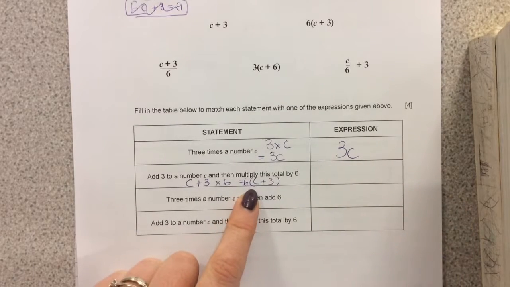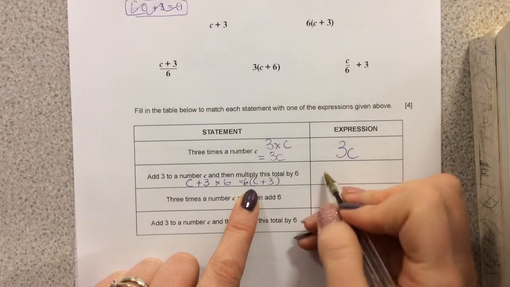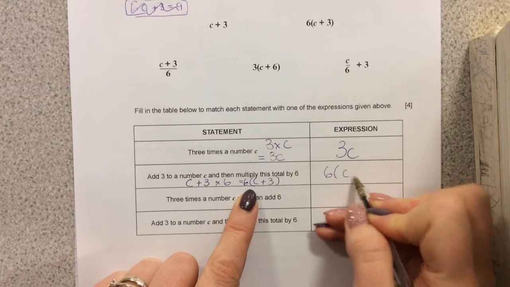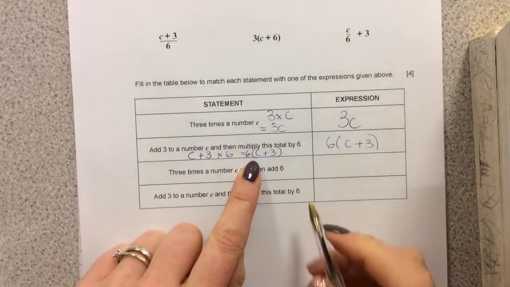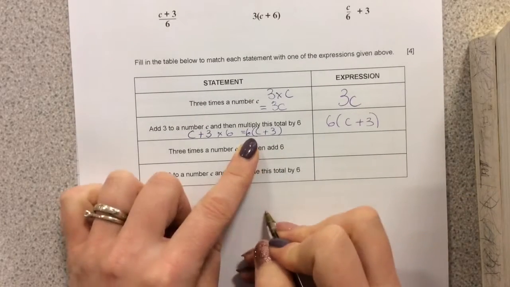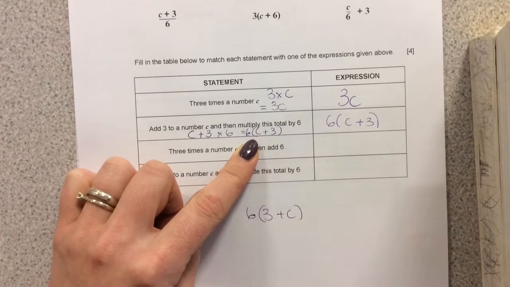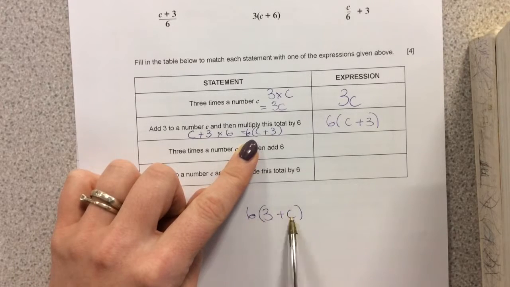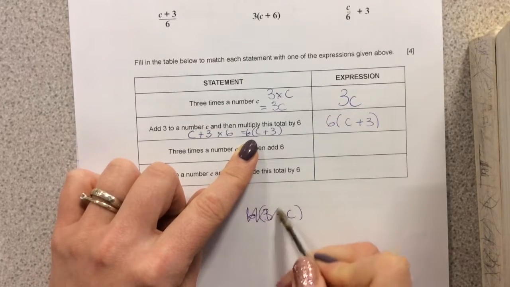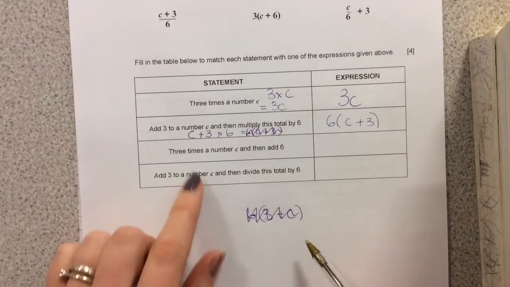So can we see that anyway? Fantastic. 6 open bracket c plus 3. Could I have had, for this one, 3 plus c all times by 6? Yes, I can, because it doesn't matter when you're adding what order it comes in. Taking away is where you need to make sure you've got the order spot on.